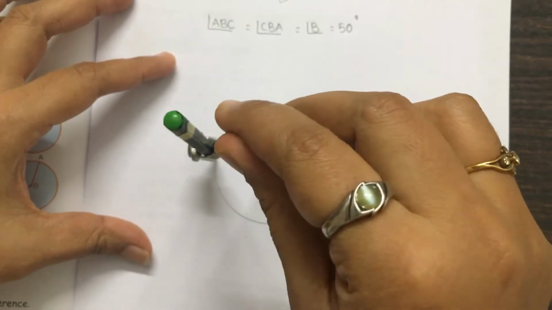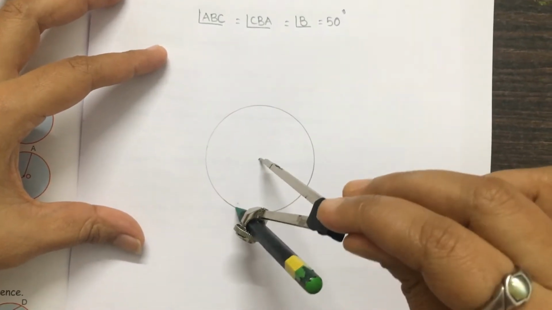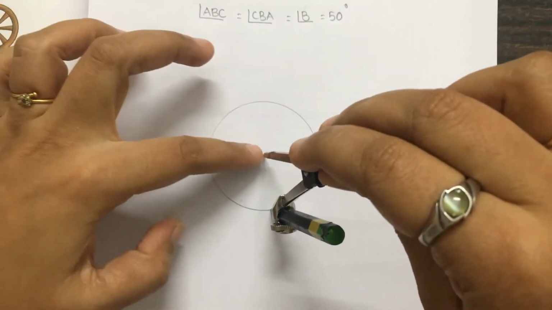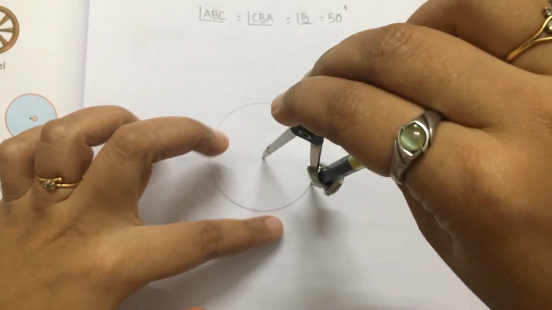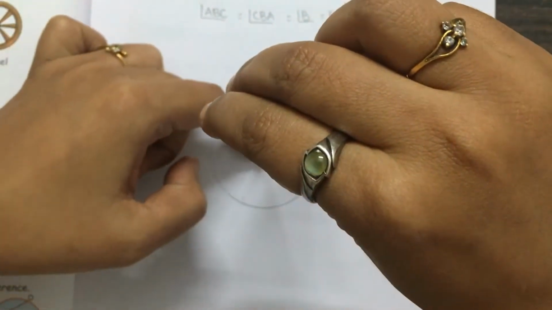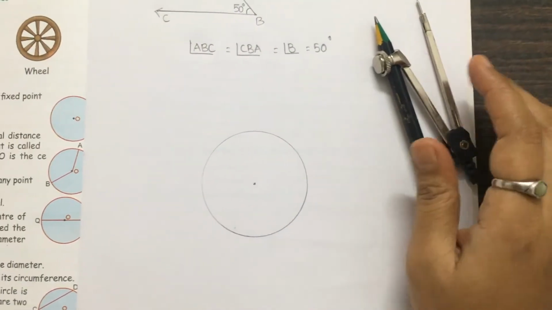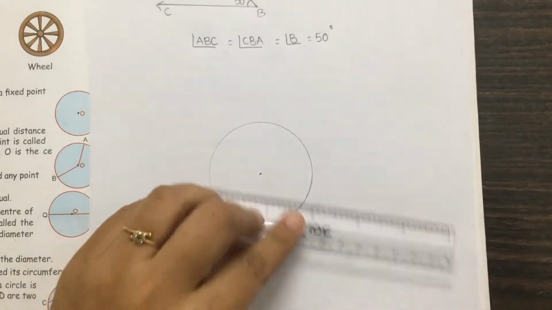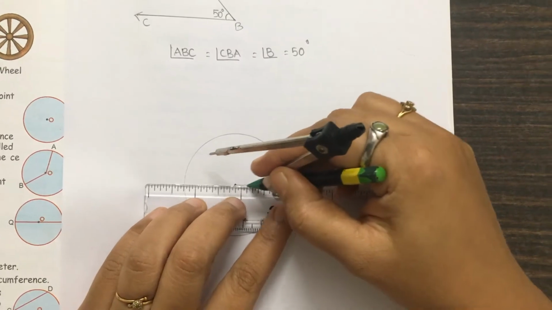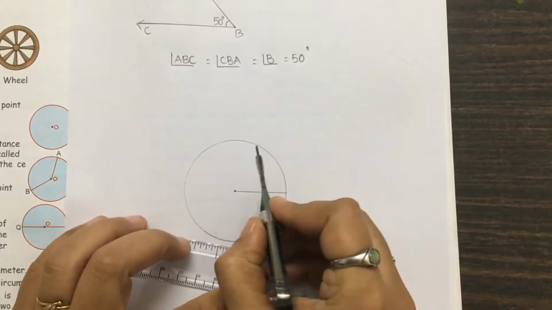The distance anywhere I keep, see, it is all same. So the distance from the center to any point on the circle is the same, and it is called the radius. See, I'll draw and show you. So this distance is called the radius.